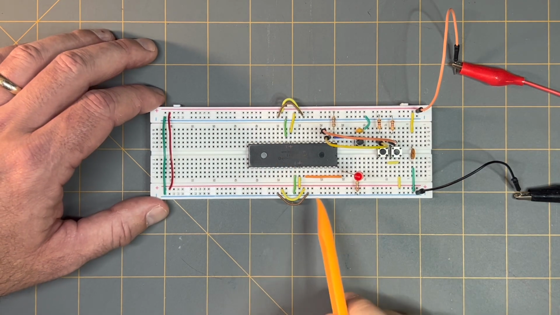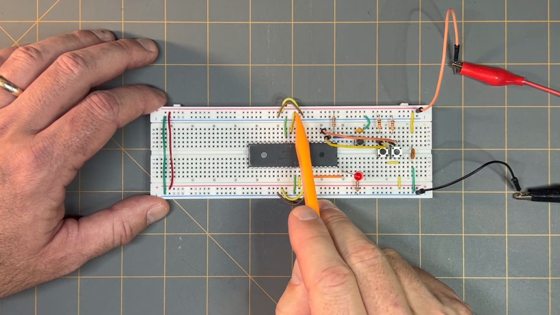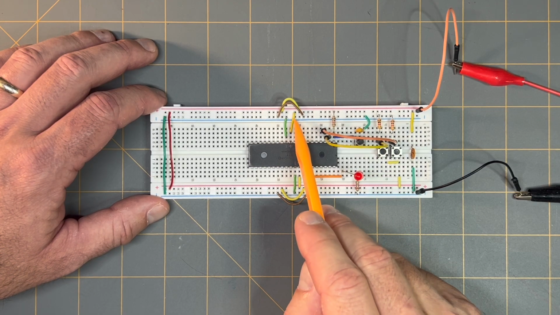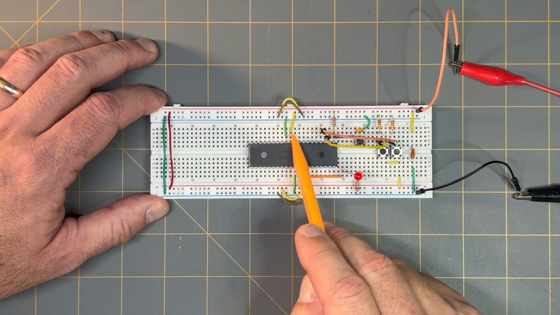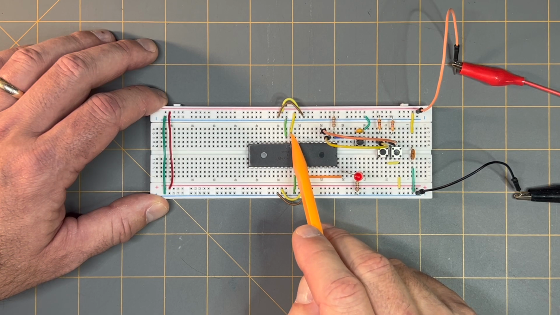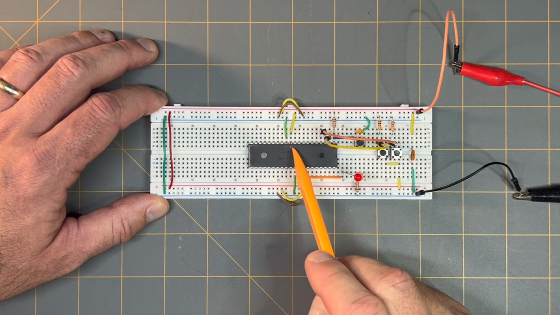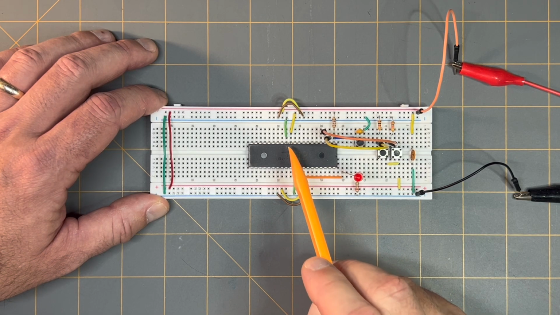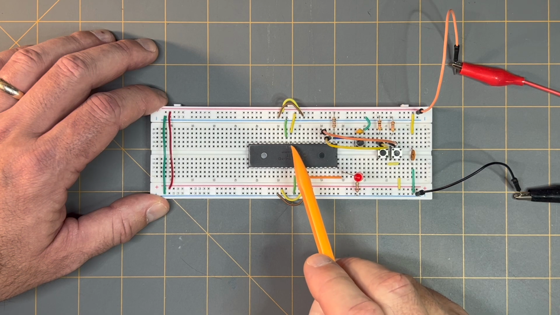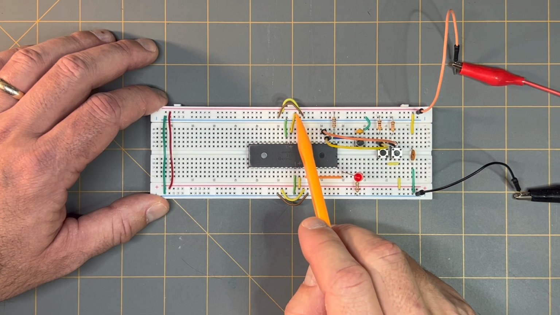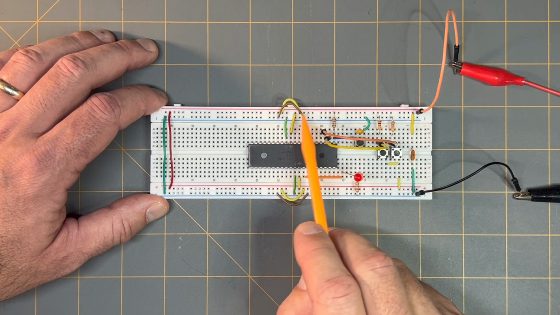What I did to continue off the positive power rail here, I have this yellow jumper wire going to point, I believe that's point B32, and that's in line with pin 11, and that is for the positive supply to come into the PIC microcontroller, and the other end of that jumper wire is connected into an adjacent point on the positive power rail here.